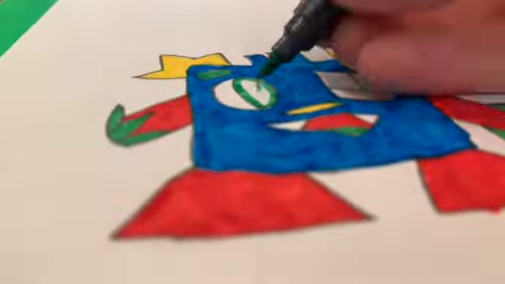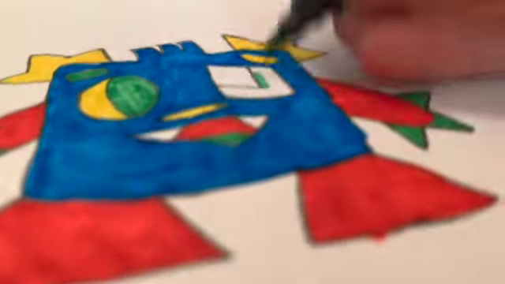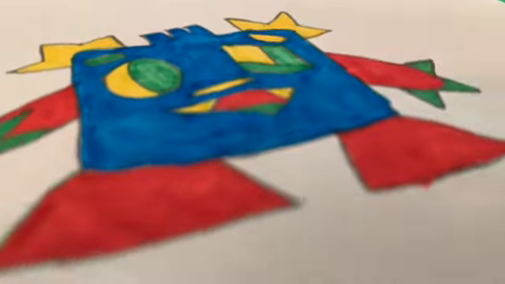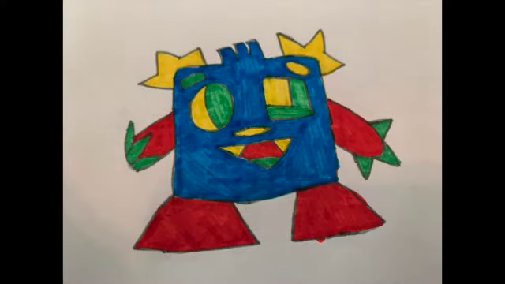Coloring around the eyes, coloring with a blue marker. And then we're coloring different color eyes. I've been switching up the colors. Here's our little safe creature. I like how it's unsymmetrical. It's pretty cool, and it's pretty cute as well.